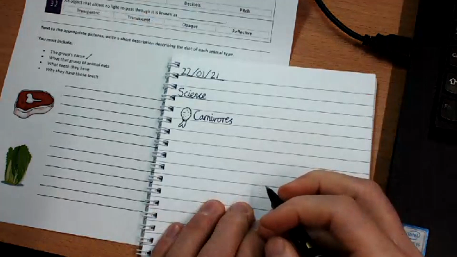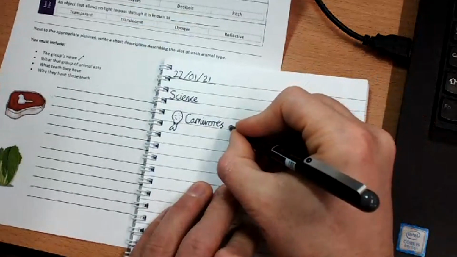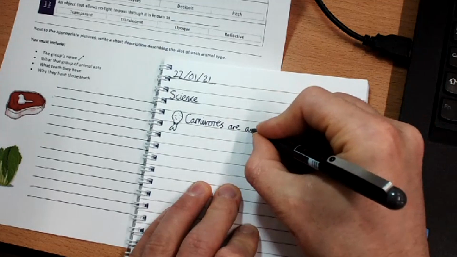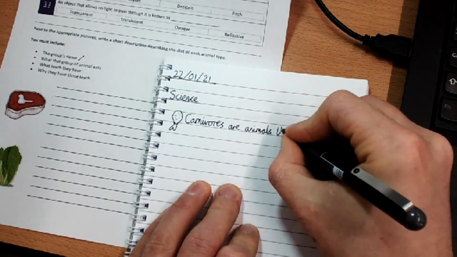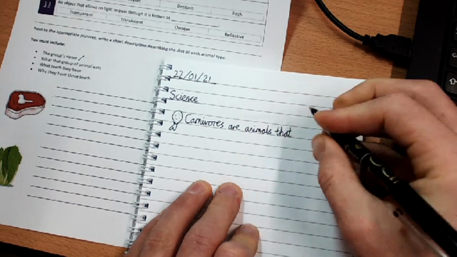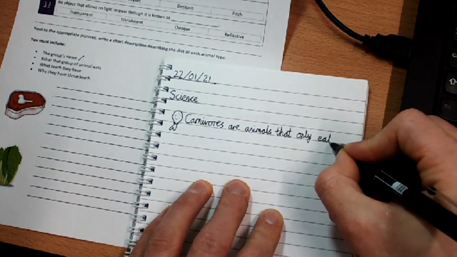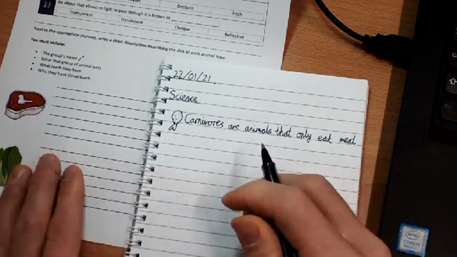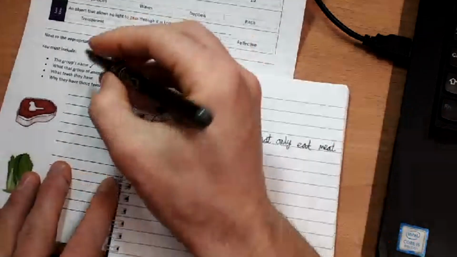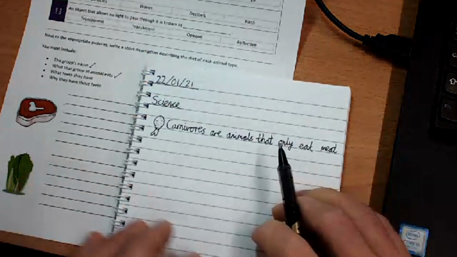So carnivores, what that group of animals eats. So carnivores are animals that only eat meat. Fantastic. So now I can go back to this checklist and I can tick what that group of animals eats, because I've said they only eat meat.